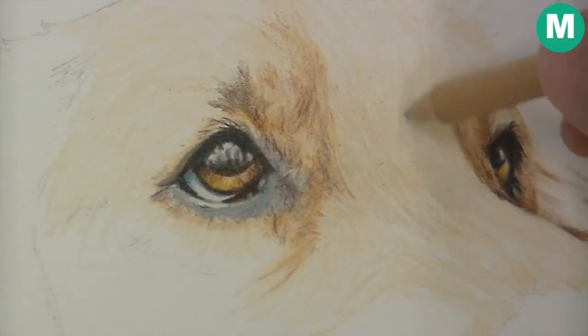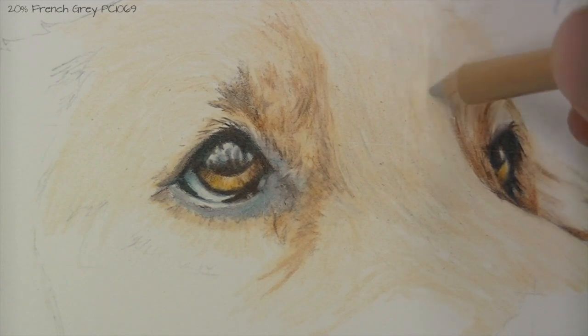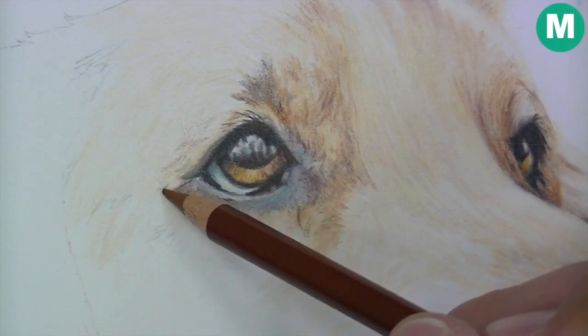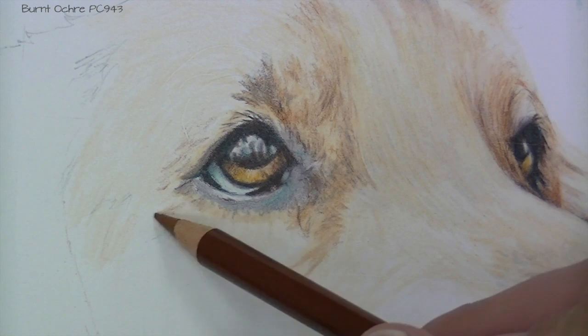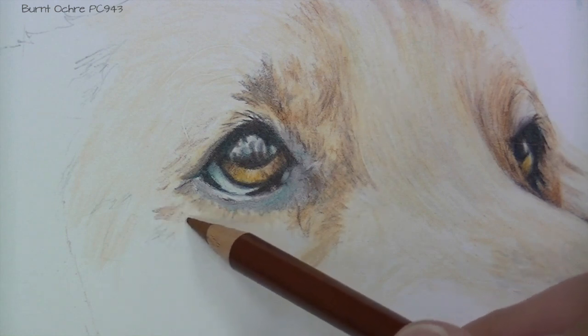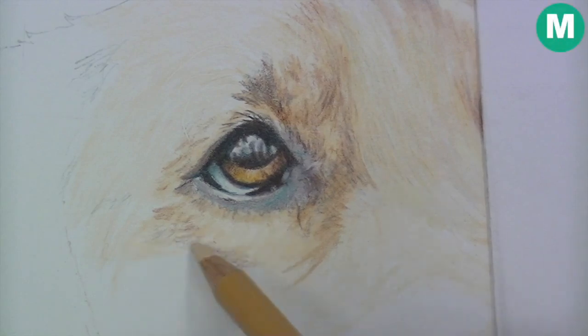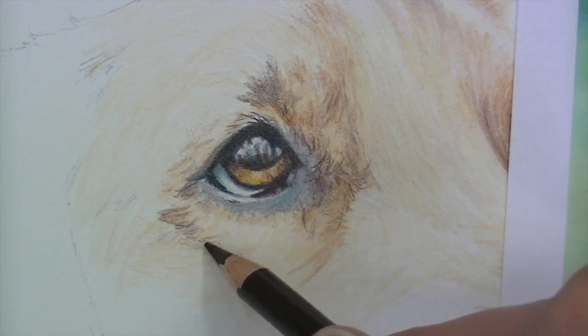Now, the fur itself is more than just beige. There are some other colors that are present there. So to add a bit more interest, I'm going to use 20% French gray here and there, especially on the areas like the bridge of the nose. To make some of the areas of the coat a little bit more red, we'll use a little bit of burnt ochre here and there in our mixture. We won't use it everywhere, we'll just use it here and there.